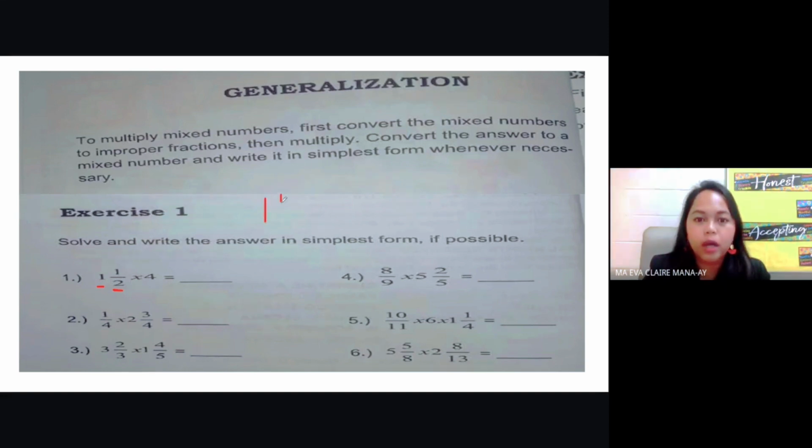You have 1 and 1/2. Let me write it here. We are going to convert that into an improper fraction. By converting it into your improper fraction, you simply first multiply the whole number and the denominator. Okay, so that's 1 multiplied by 2, and that would give us 2. Then your product, you add it to your numerator here. Okay, so that's 2. You add it to your numerator, and 1 plus 2 we know is 3.